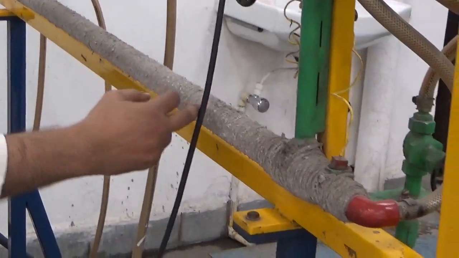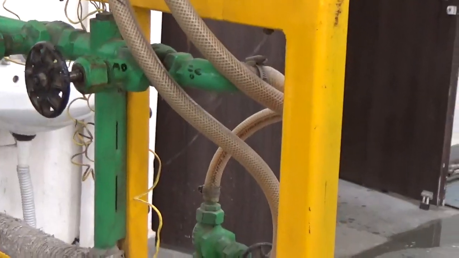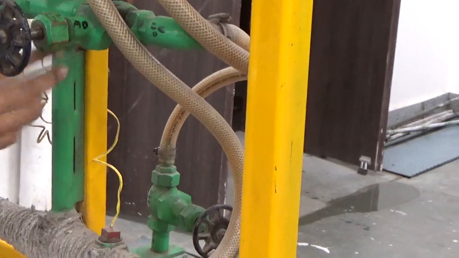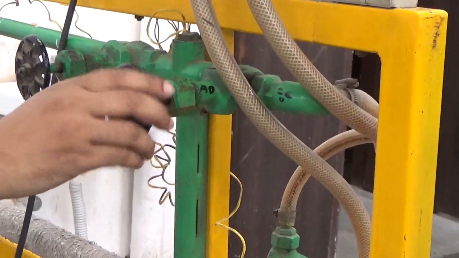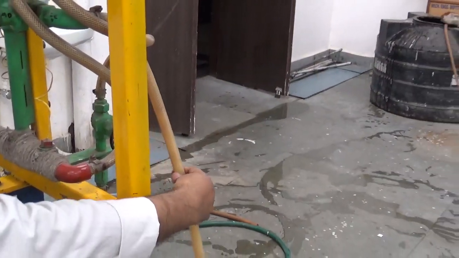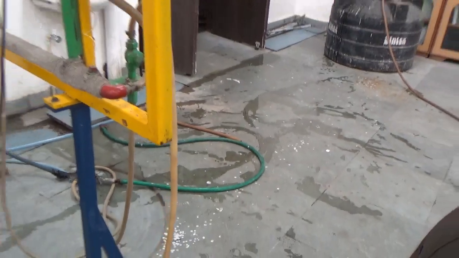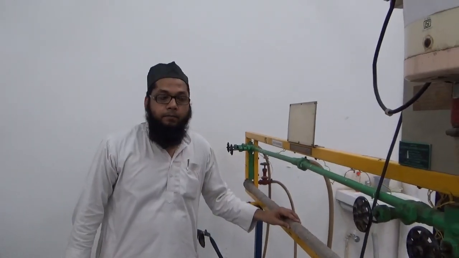Then the cold water will come out from this tube, and this valve is already closed. So this valve should be opened to have the cold water outlet. In this manner we will achieve the counter flow heat exchanger setup.